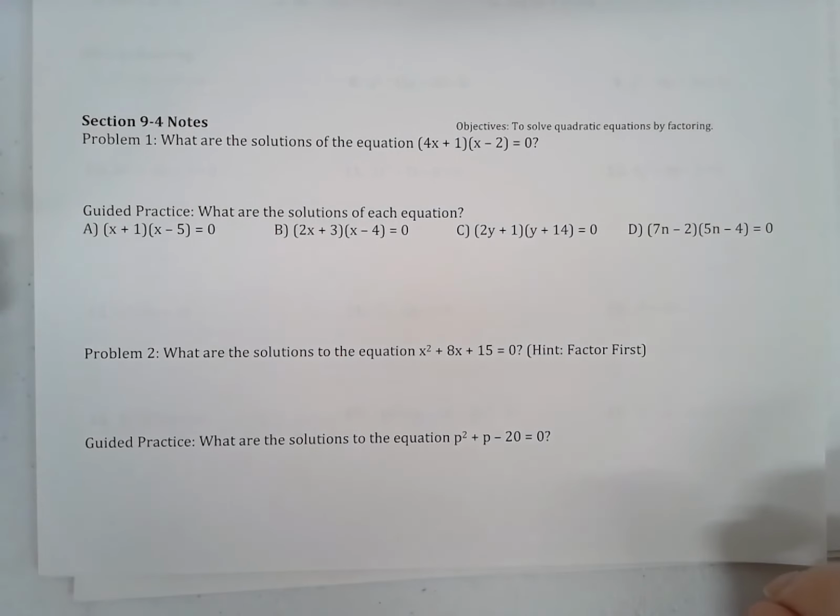This is the Section 9.4 notes. Today we are going to be finding solutions to quadratic equations using just the equations. So we're no longer going to graph these using Desmos. We're going to use the equations.